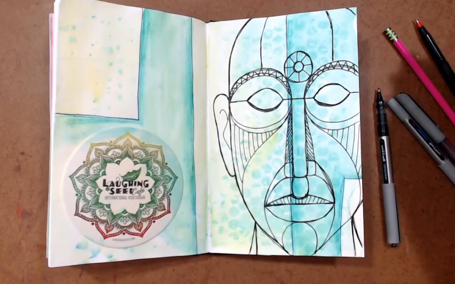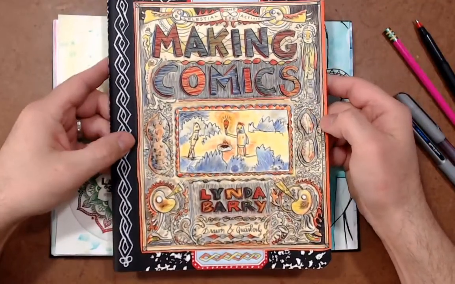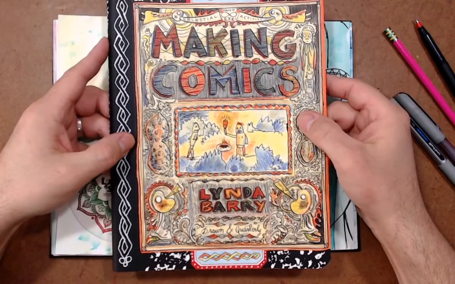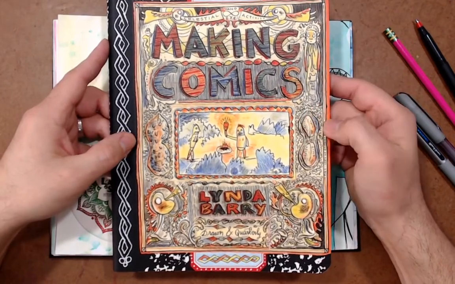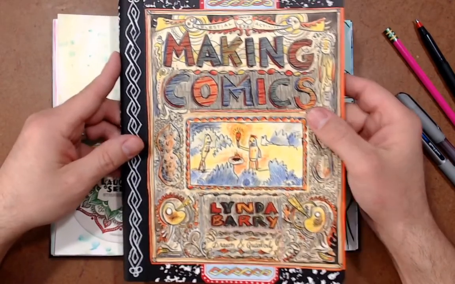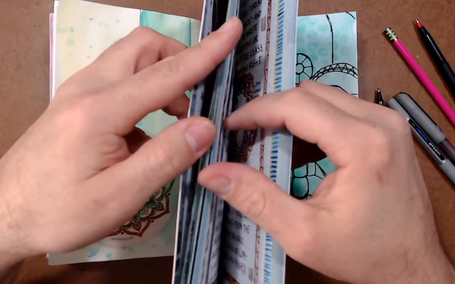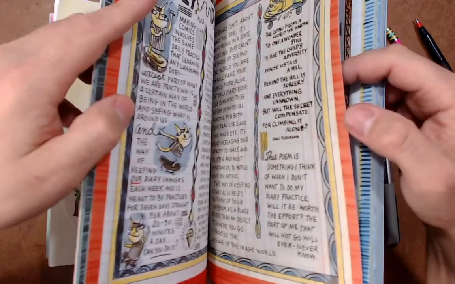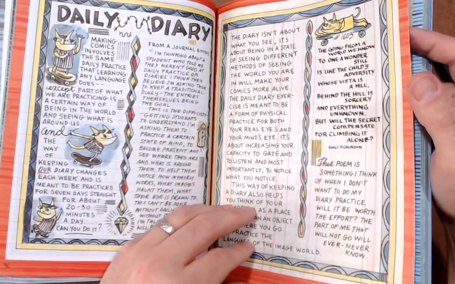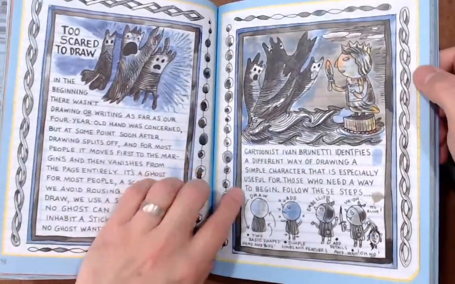And then another person I've gotten into lately is Linda Berry, and this is her book Making Comics. I've been really getting into it, and she talks about drawing comics, and a lot of people freak out because, oh, I can't draw or whatever. And so she talks about a very specific idea right here on this page.